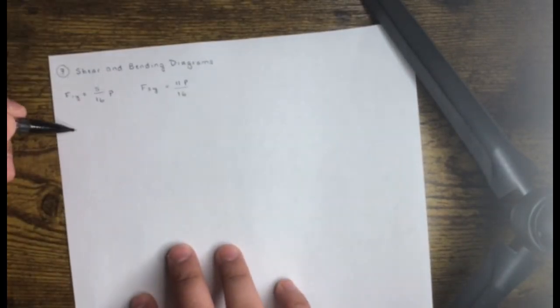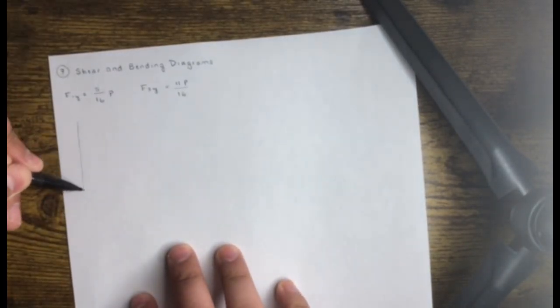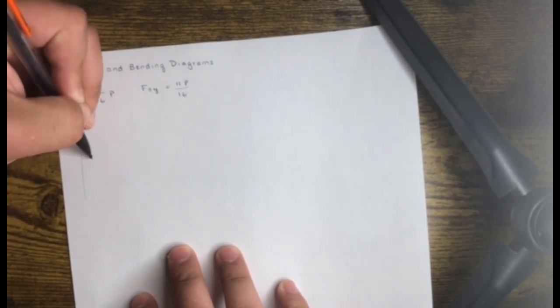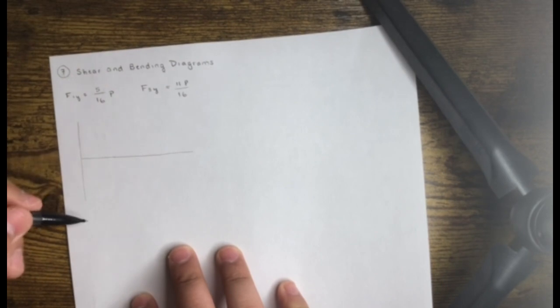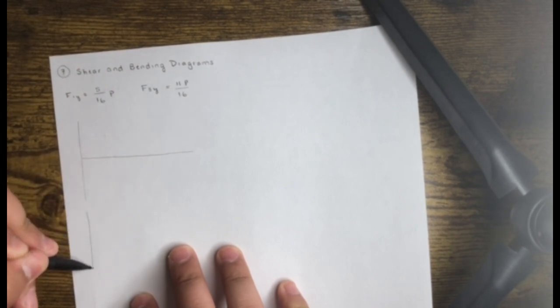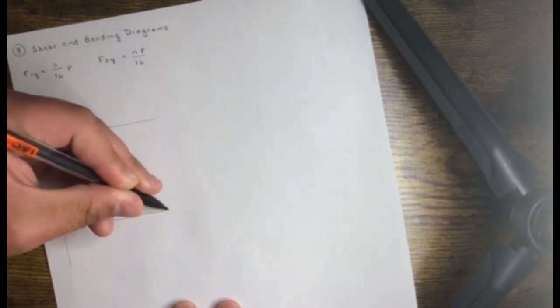So let's go ahead and do the shear and bending. I don't even know why they make us do this. I mean, I get it, but this is more of a statics thing. But even then, I still mess up. So I guess it's good that they make us do this stuff.